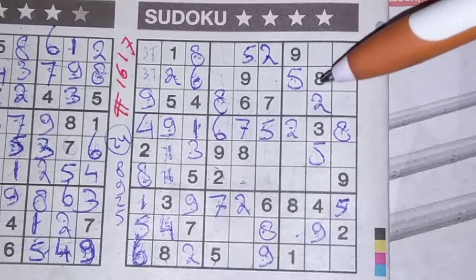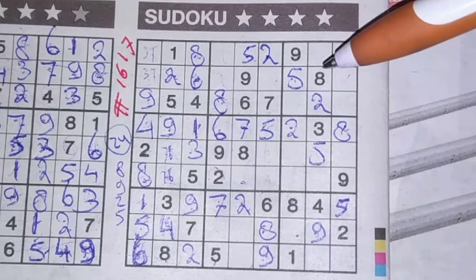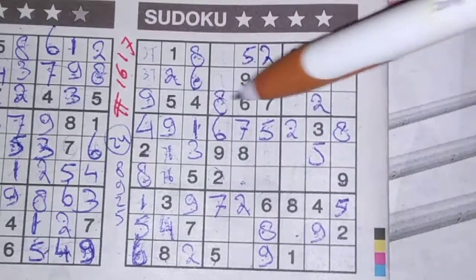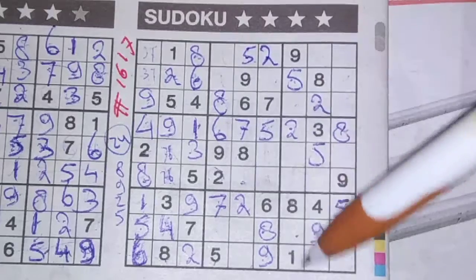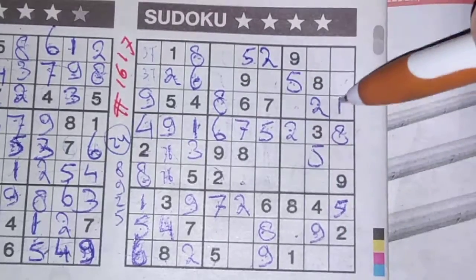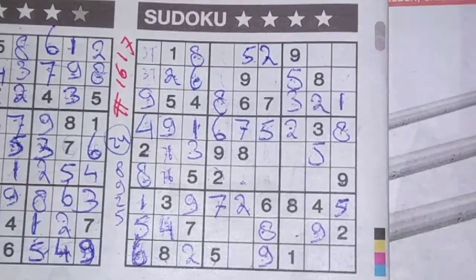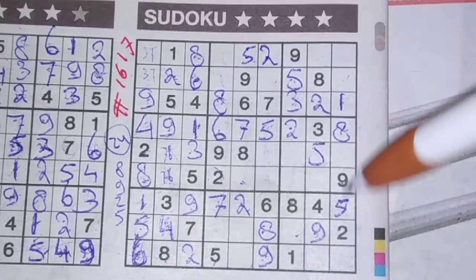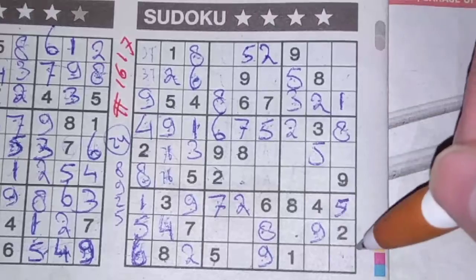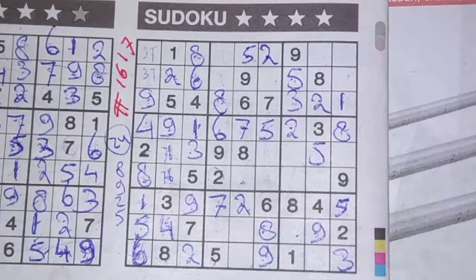Alright. How about 2 numbers left in the third row? Those numbers are the 1 and the 3. We see here 1, no 1 there. 1 should be here and the 3 goes there. 3 in this column, 3 in the column next. So in the last column, the only place for the 3 should be there.